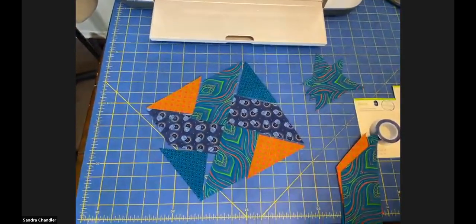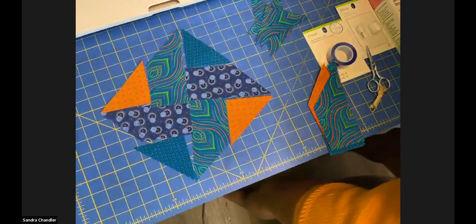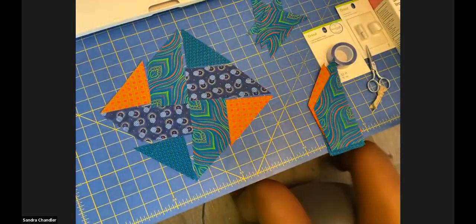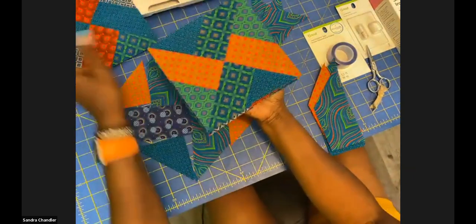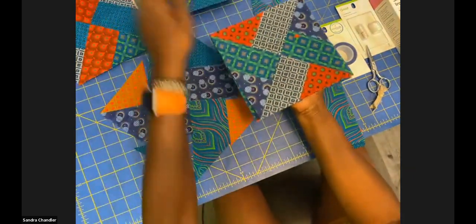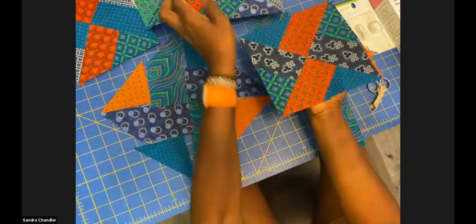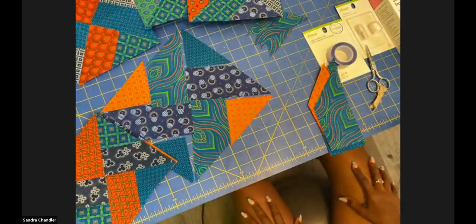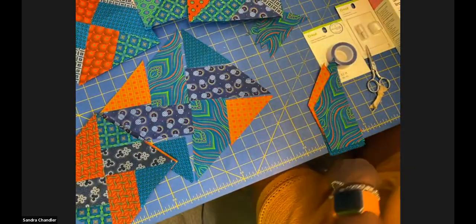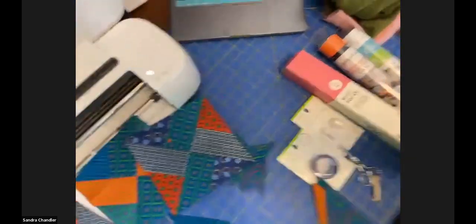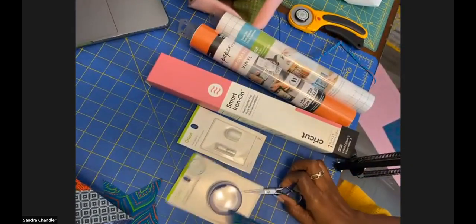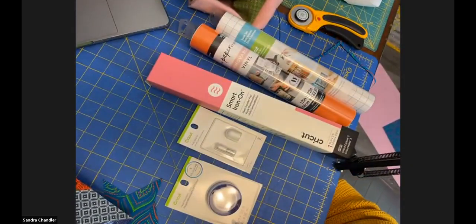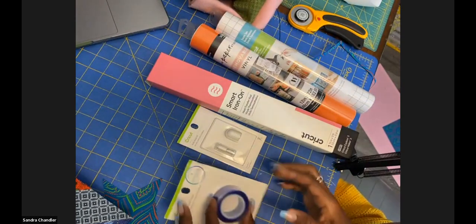So from there, I was able to create these blocks. And that's how you use your Cricut to cut your quilt blocks out. I wanted to show you some other projects that work with the Cricut and other things that you can purchase with the Cricut. We have a couple minutes left.